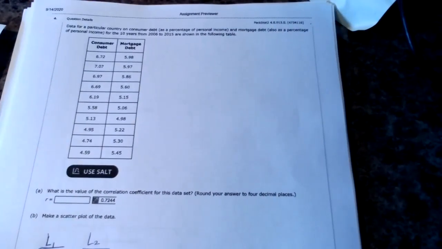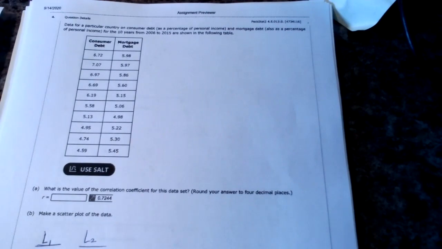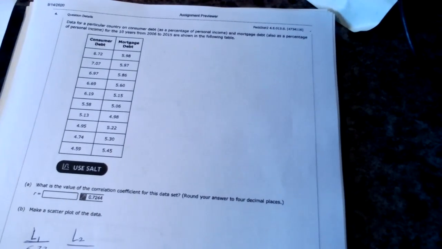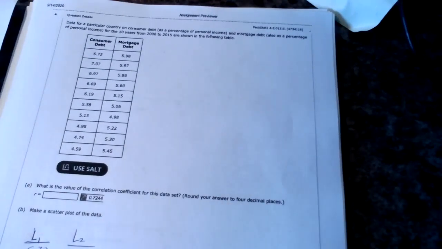All right, now let's look at this problem. So the best way to find the R value, if I read the problem first, let me see if I can find the R value for you.